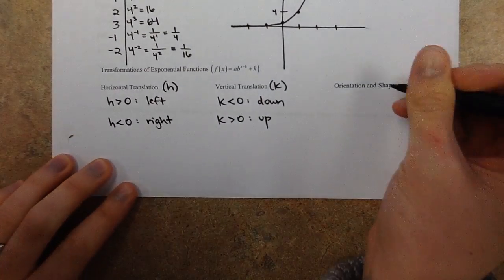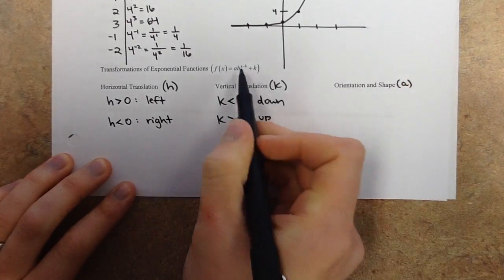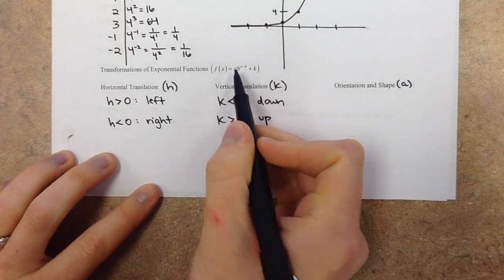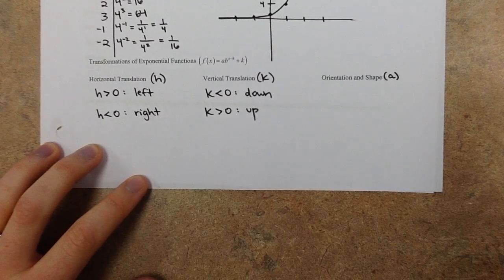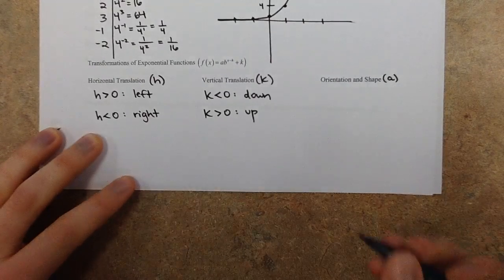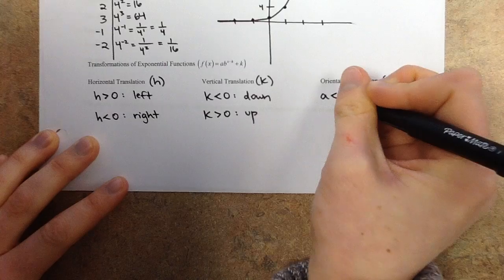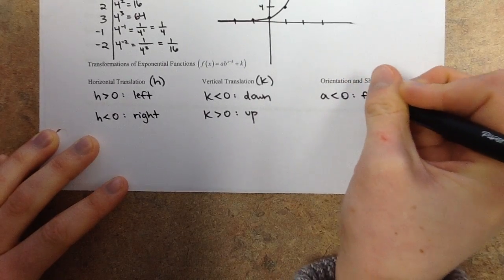Now, orientation and shape have to do with a, the constant that is out in front here. If there is a negative out front, then you're going to get flipped upside down. Okay, so if a is less than 0, you get flipped upside down.